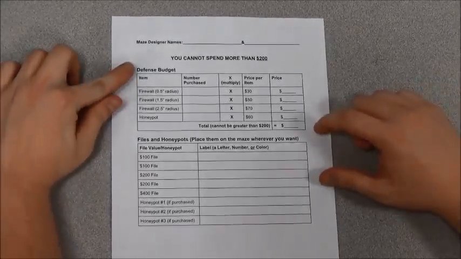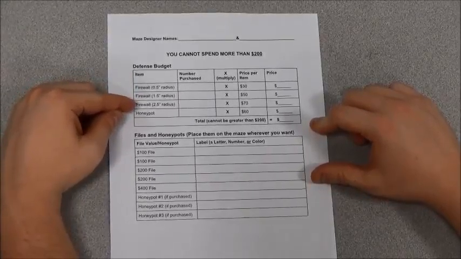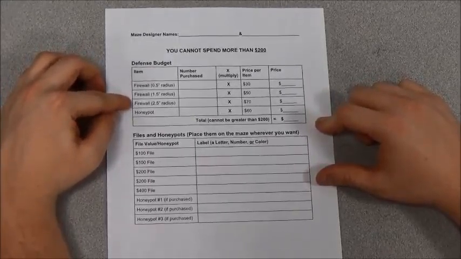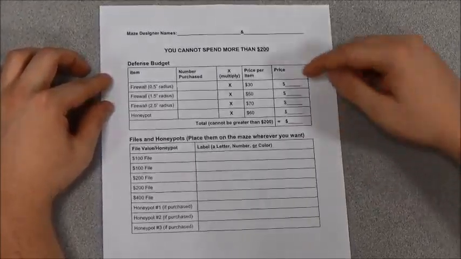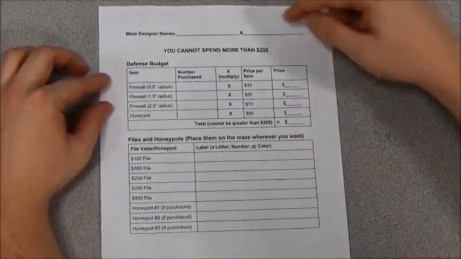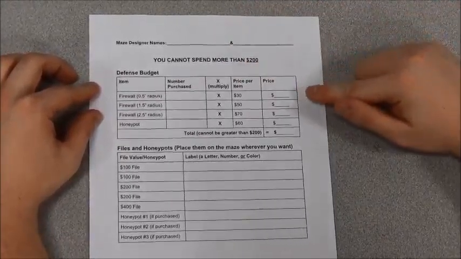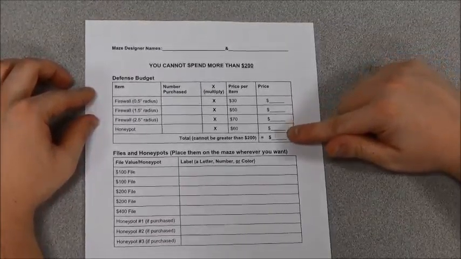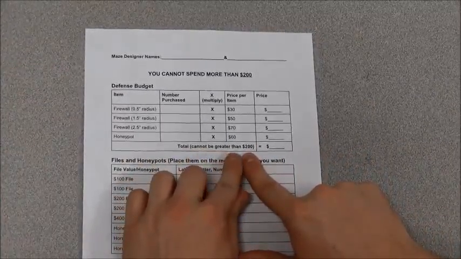Refer to the defense budget table and tell the students that there are 4 different defense mechanisms that they can use to protect their files inside of the network. 3 of them are firewalls of varying radius, and 1 of them is a honeypot. As can be seen, there are different prices associated with each of these defense mechanisms. To obtain the total price, the number purchased has to be multiplied by the price per item for each of these defense mechanisms. Then, add up all of these prices to get the total price. It is important that the students understand that their total price cannot be greater than $200.